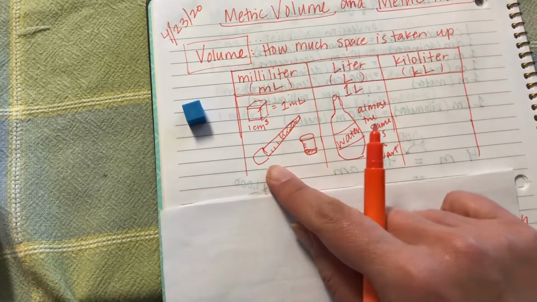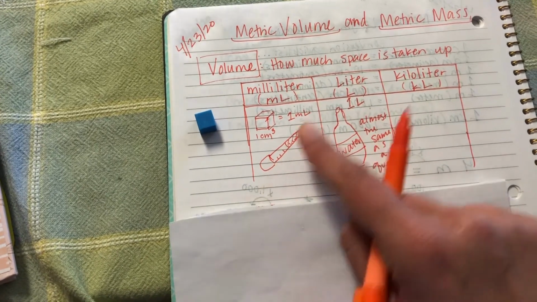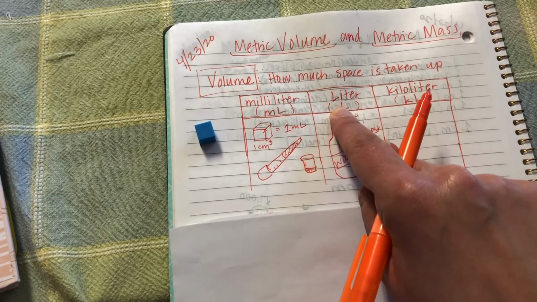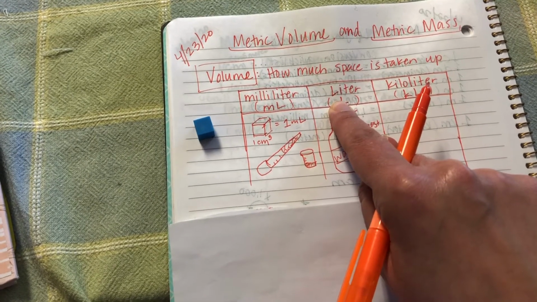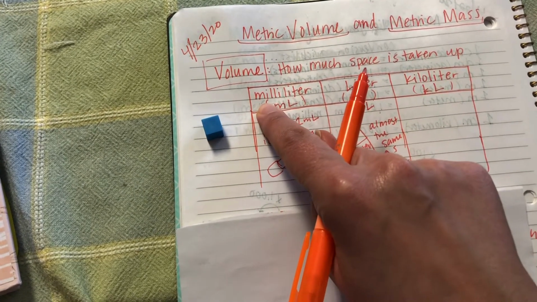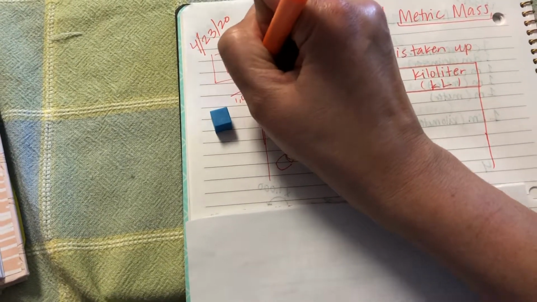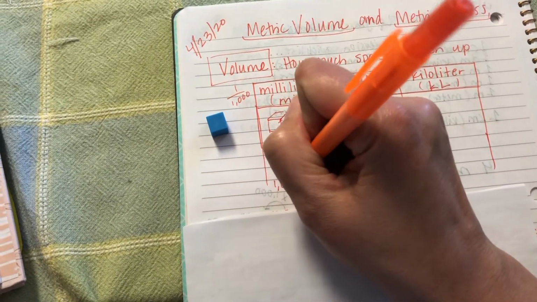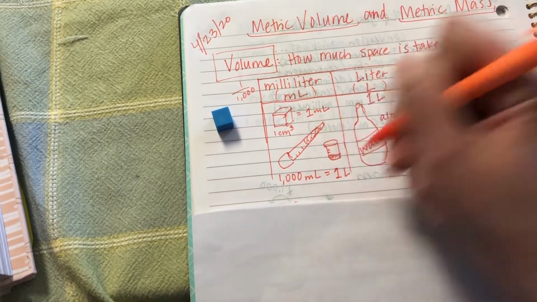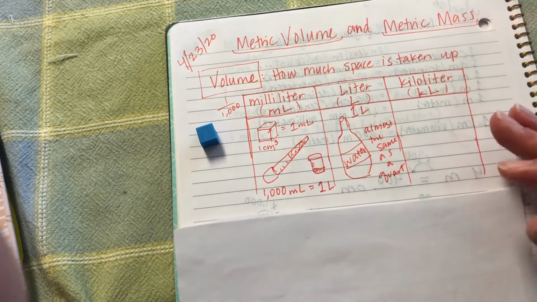The next one, so the other thing is, how many milliliters do you think fit inside of a liter? Okay, I want you to think for a moment, when we learned about millimeters and meters, milli meant 1,000th of, right? So 1,000th. So that means that 1,000 milliliters equals 1 liter. Okay, pretty easy to remember that one.